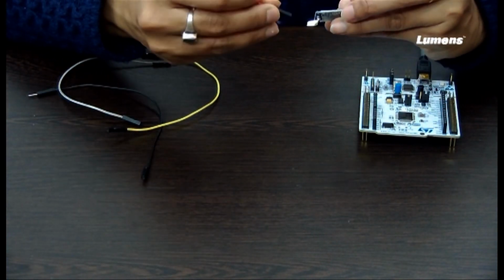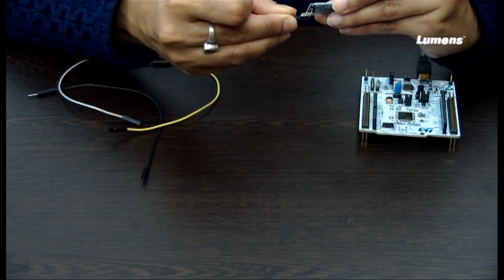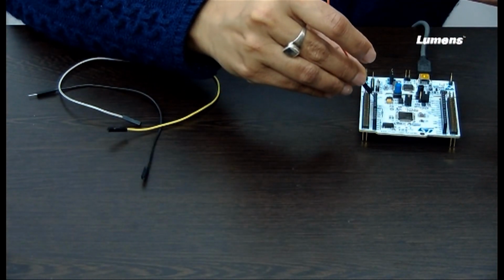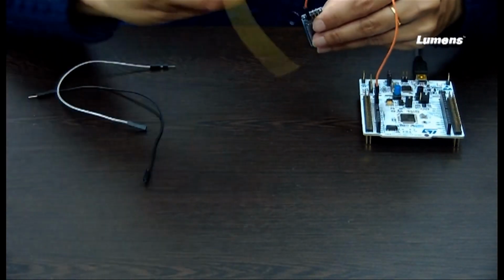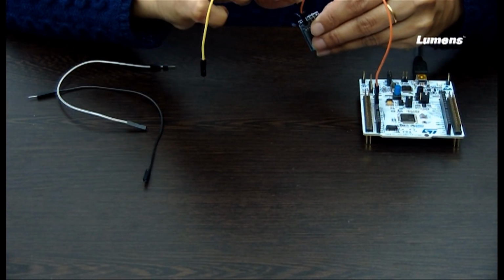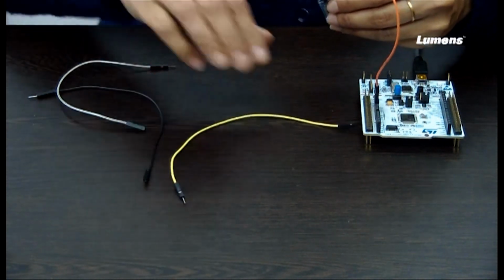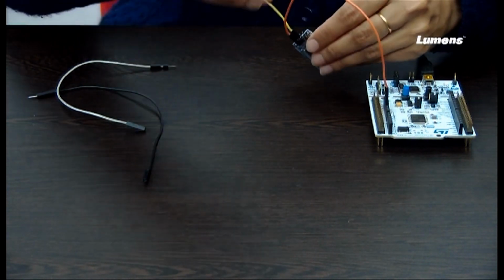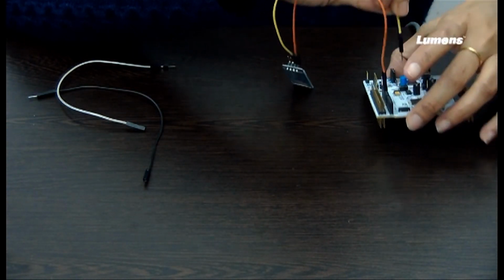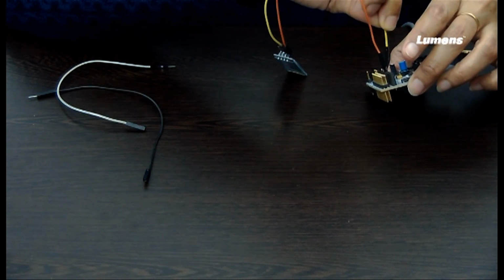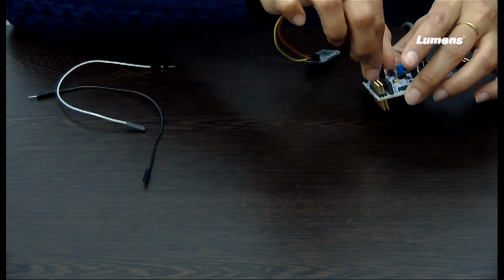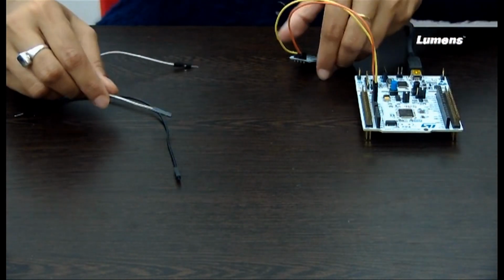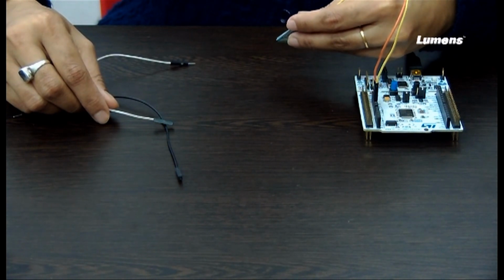So, as I said, this is VCC, which is connected to this one. This is ground, which is connected to the ground port of this STM board, and then we have TX and RX.